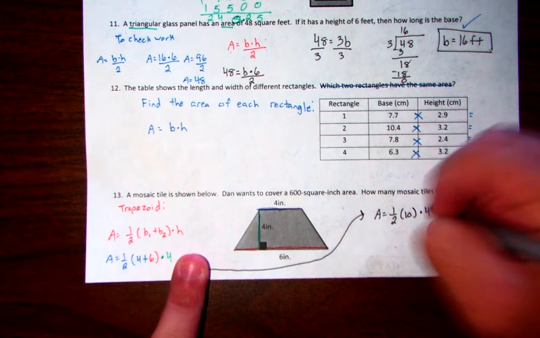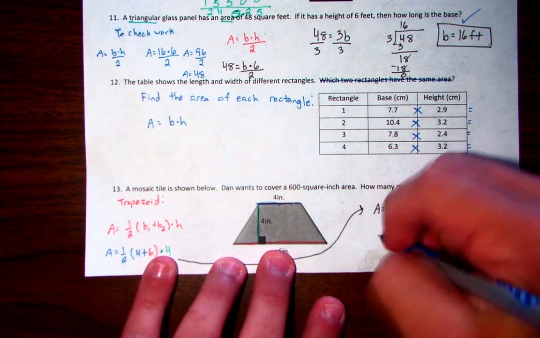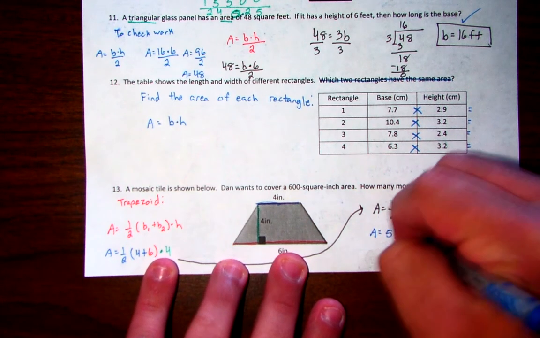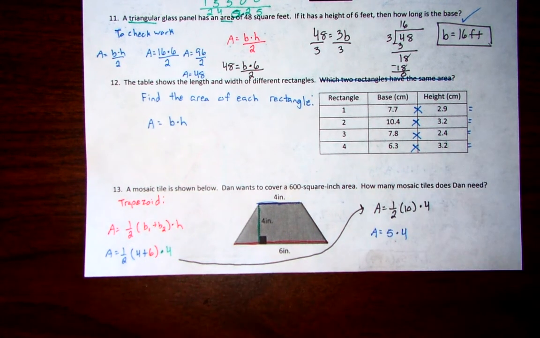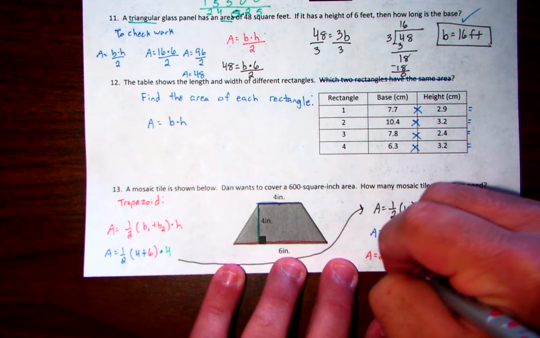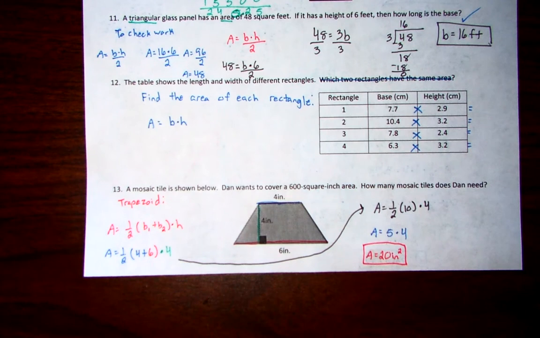Okay. Now, what is half of 10? Well, half of 10 is 5. And now what's 5 times 4? Well, that's 20. So that's 20 inches squared. That's great. But that's not your final answer. The 20 inches squared is one tile.